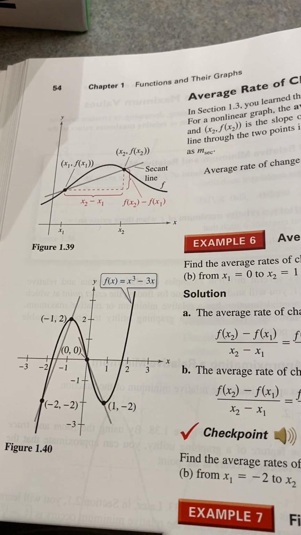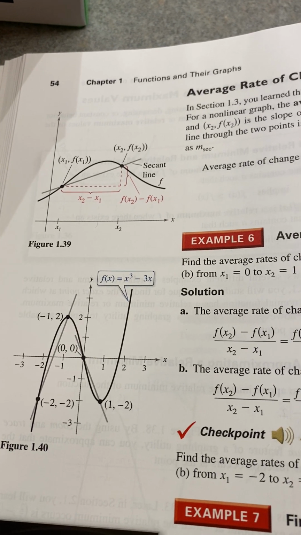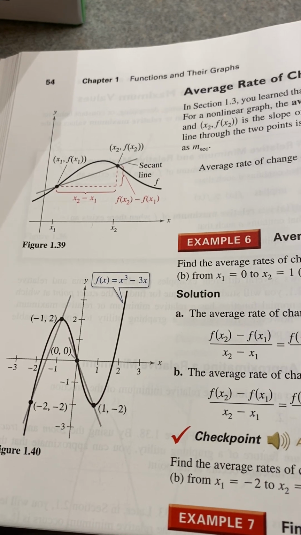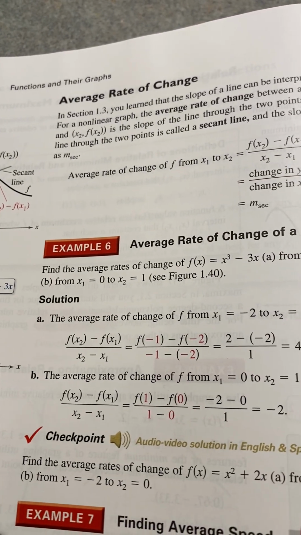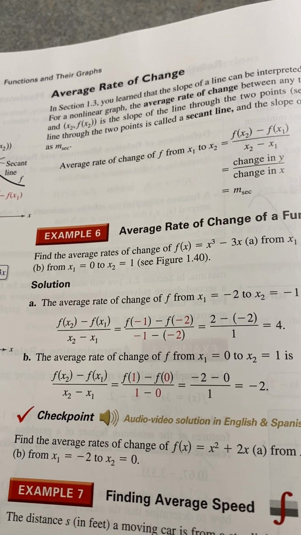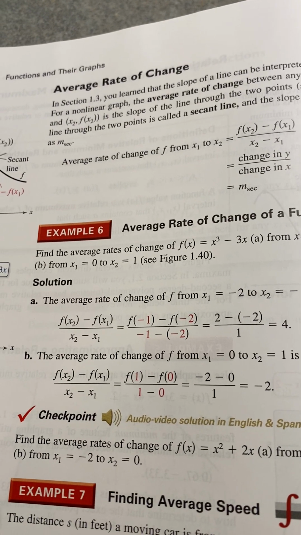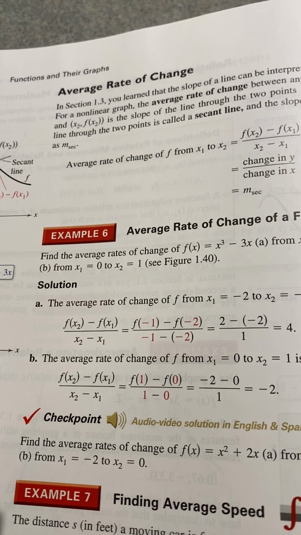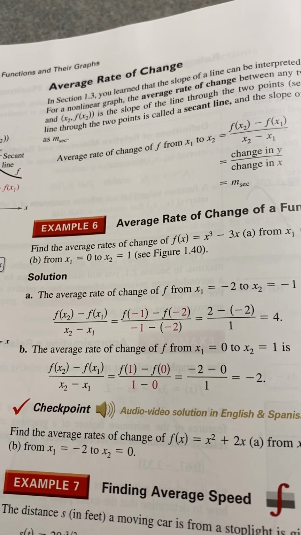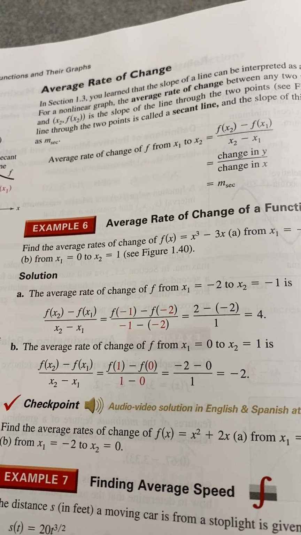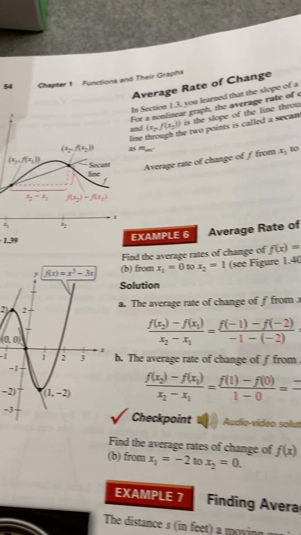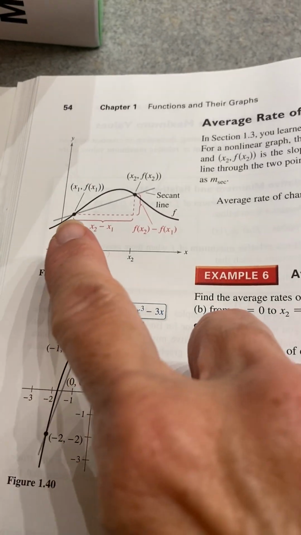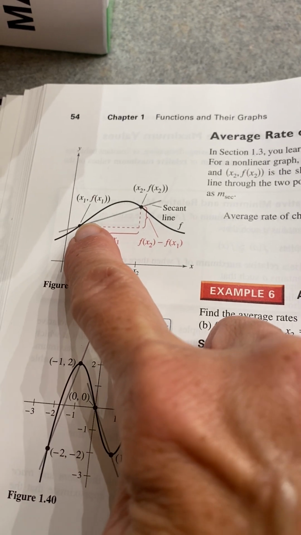Class. Let's pick up on page 54. We will finish 2 more topics in section 1.5. The first topic being the average rate of change of a function. If you do continue on next year and find a calculus class, or maybe later in college, this is a very important topic. The average rate of change of a function.